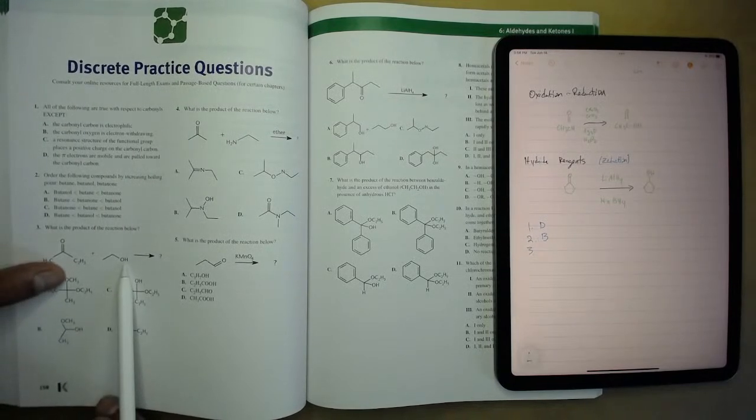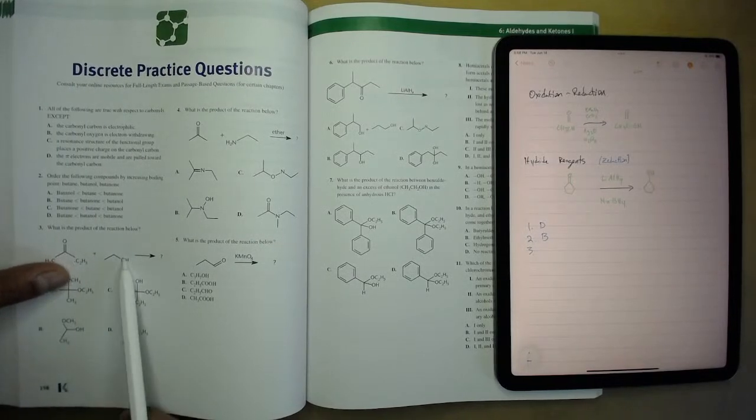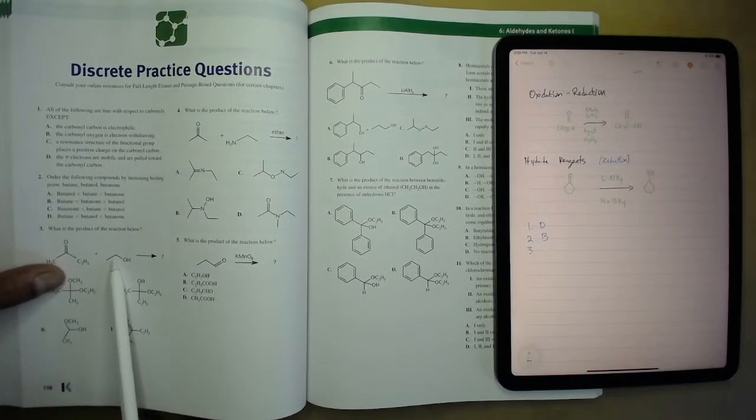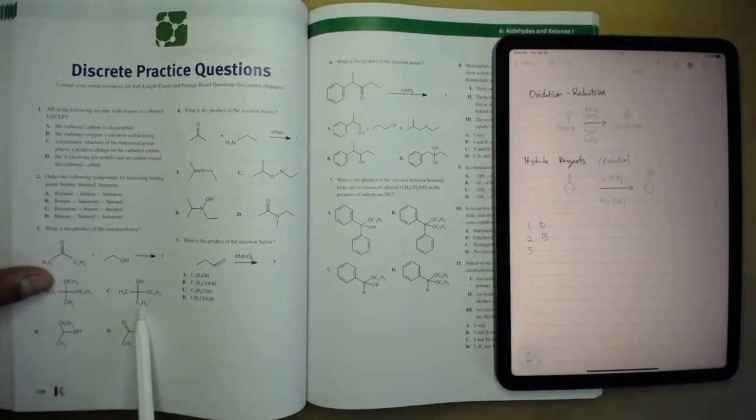So oxygen plus CH3. No, it's C2H5 is what this is. So this is a C2H5 here on the bottom. So yeah, C looks right.